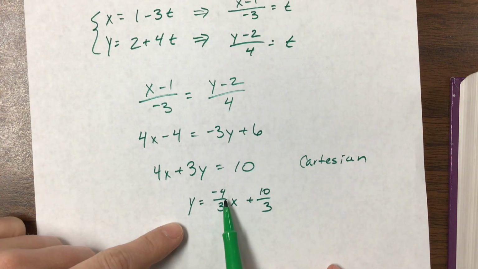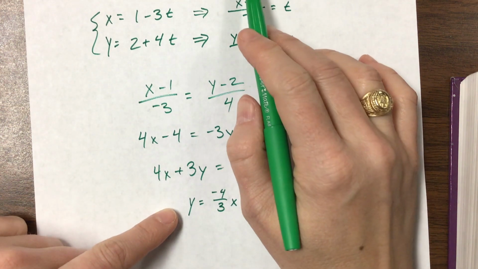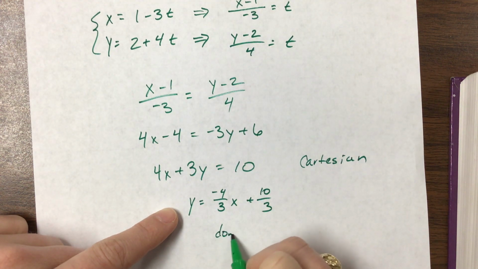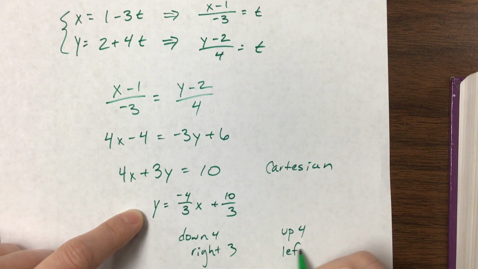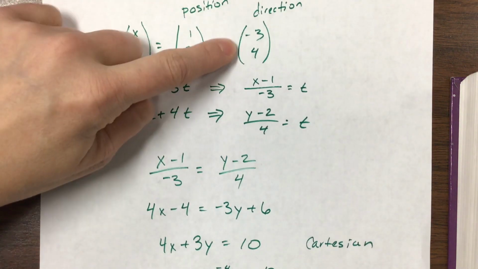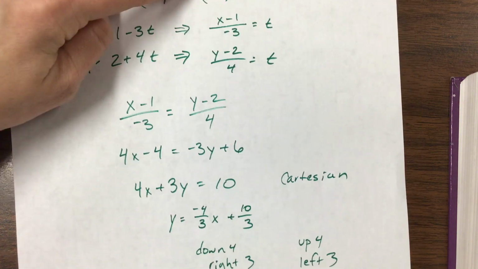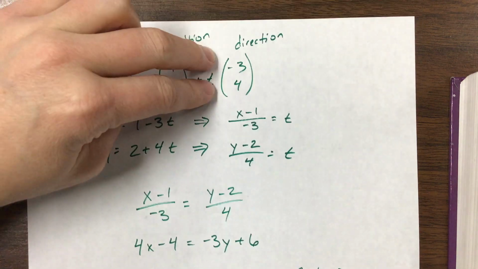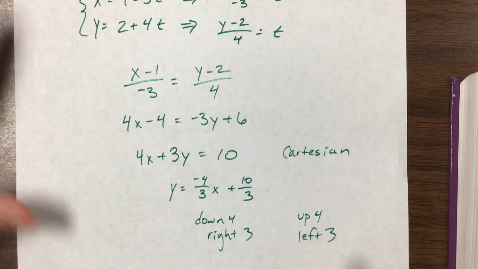Notice the slope means I'm going to go down 4, right 3, or up 4, left 3. And if you notice up here, this tells me to move 3 units in the negative x direction, so that's left 3, which is what I had here, and then this is up 4. So this direction vector corresponds with that slope. I digress.